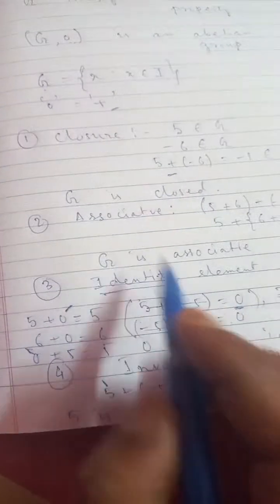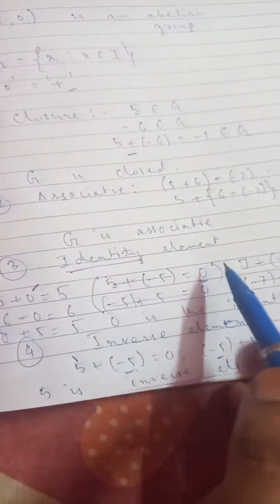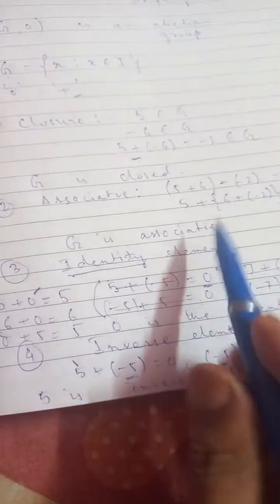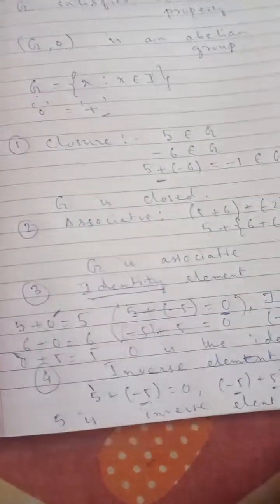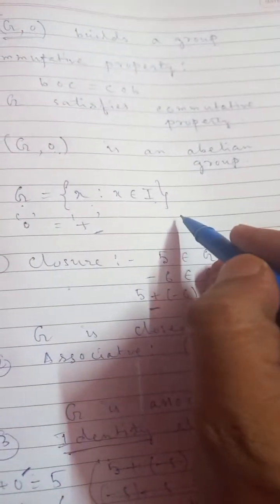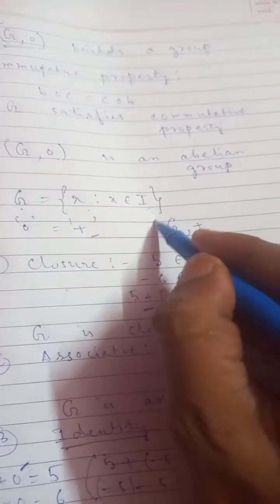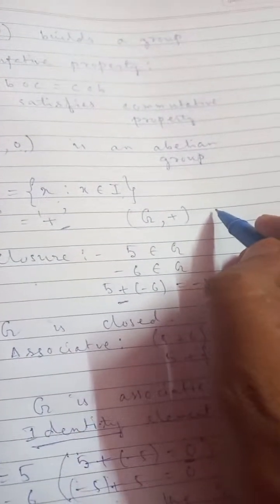So these four properties, closure property, associative property, identity element property, and inverse element property, are all satisfied by the set of integers. So we say that G with respect to this binary operation addition builds a group.